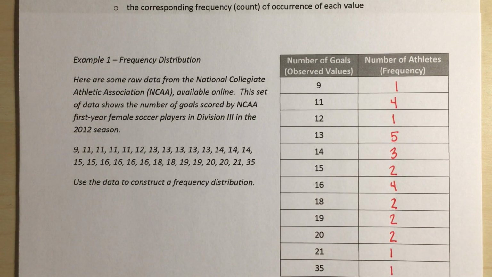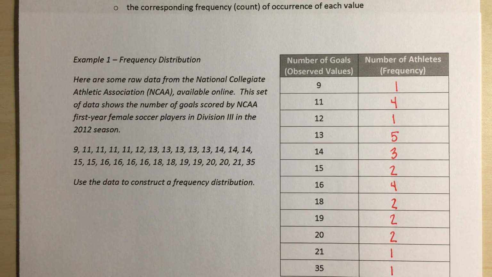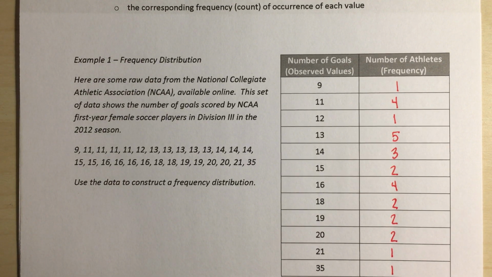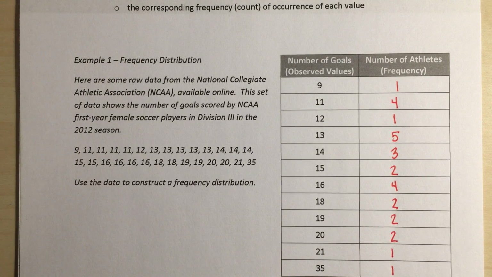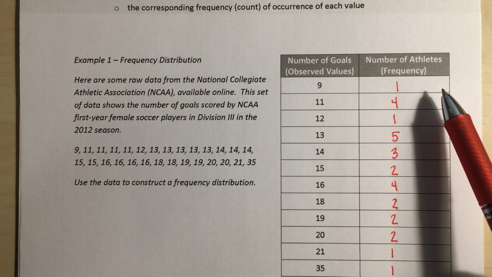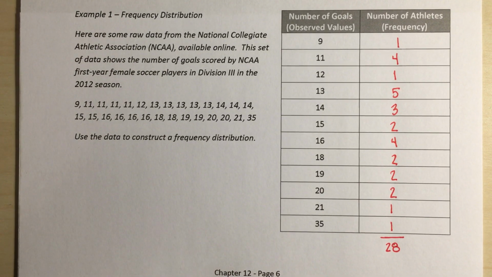And just because I know we're going to use it as we go through some of the other problems, if we were to total these, this is going to give us a total of 28 different values. And that's the number of original points in our original raw data set. So a frequency distribution shows the observed values and then the frequency, the count, the number of times that each of those observed values shows up. And again, in particular cases, it may be to our benefit to total those frequencies.